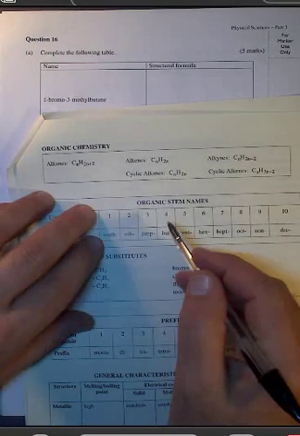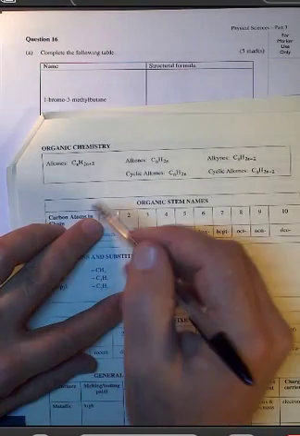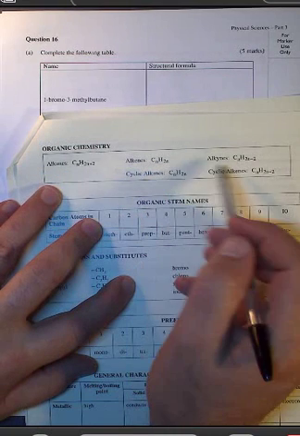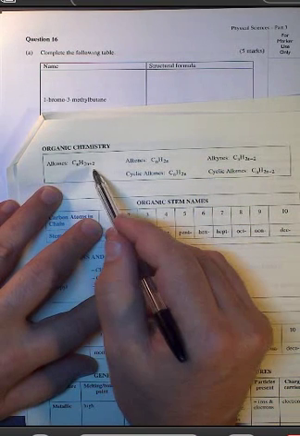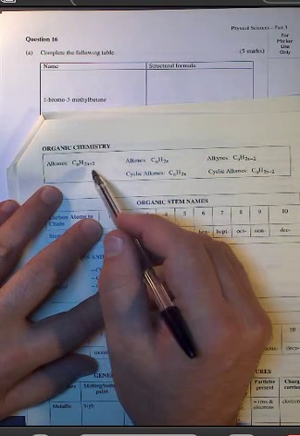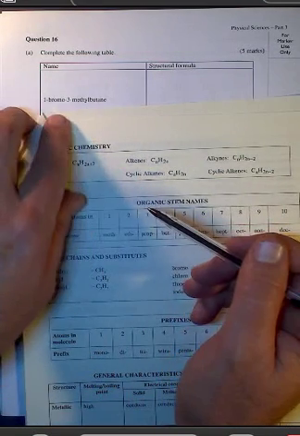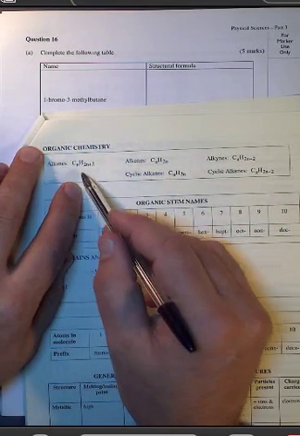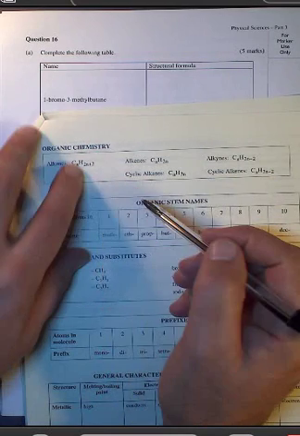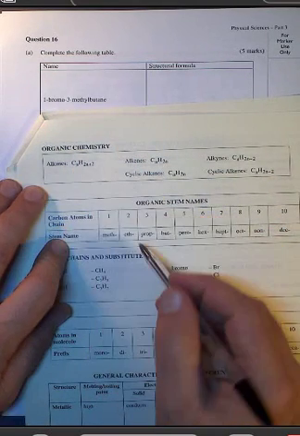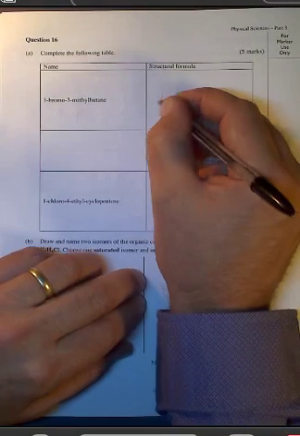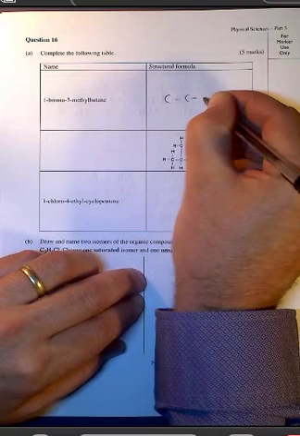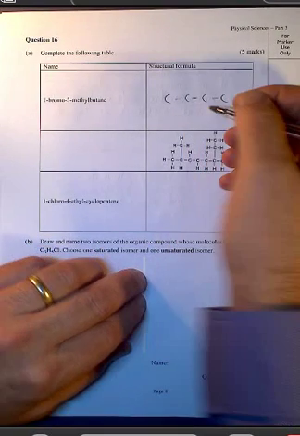we have a look at our organic chemistry page. Let me have a look here. What we have is our alkanes, alkenes, and alkynes. Well, alkanes are here. Now we know it's butane. Butane is of that form, and remember that alkanes only have single bonds between the carbons. So we've got butane, which is going to be 4, so we're going to have 4 carbons. Carbon, carbon, carbon, carbon.